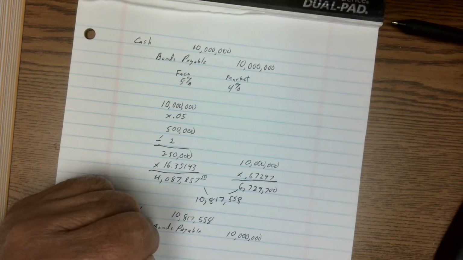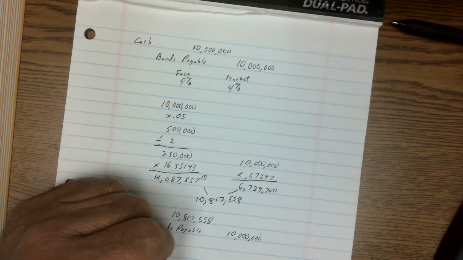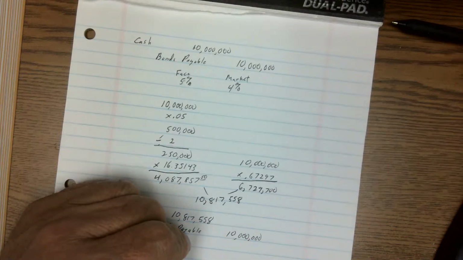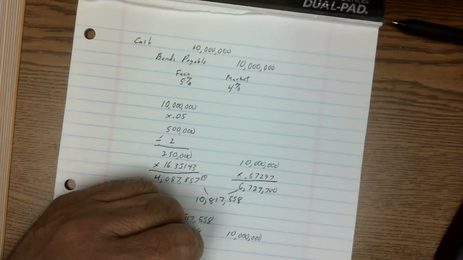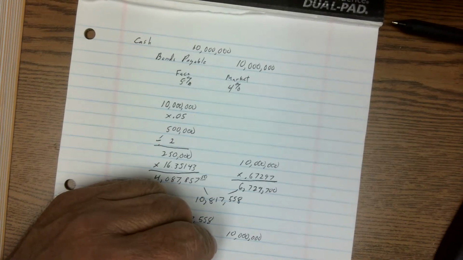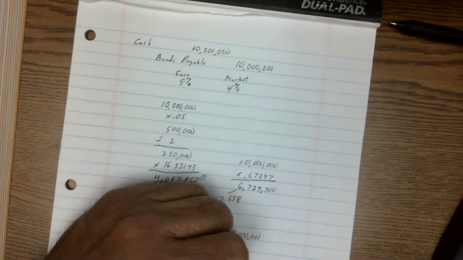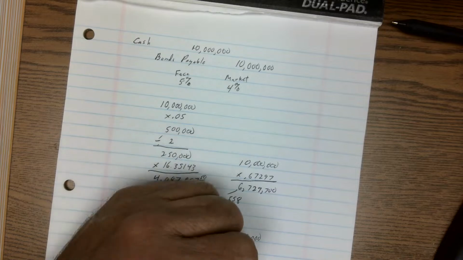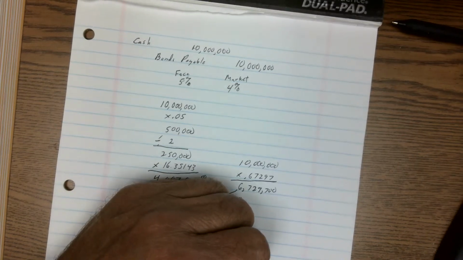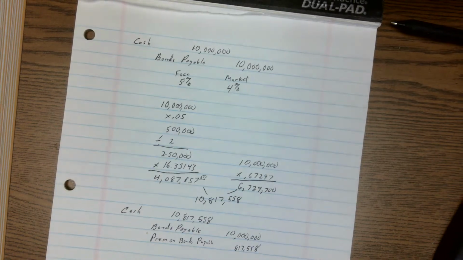And so this is a premium on bonds payable for $817,558. All right.